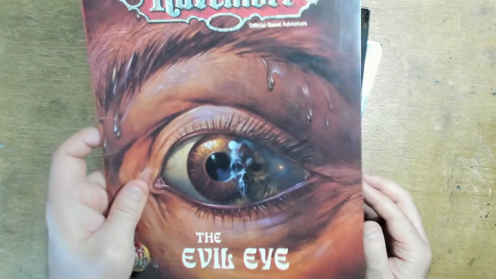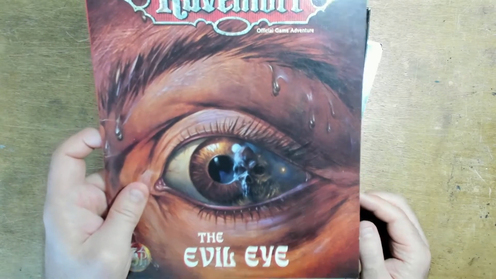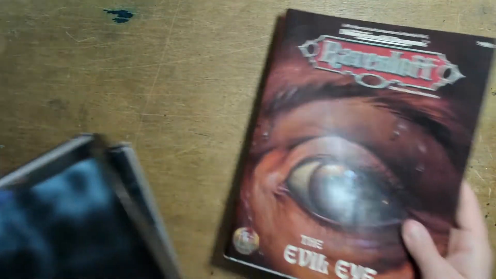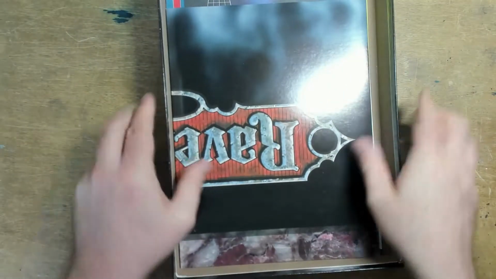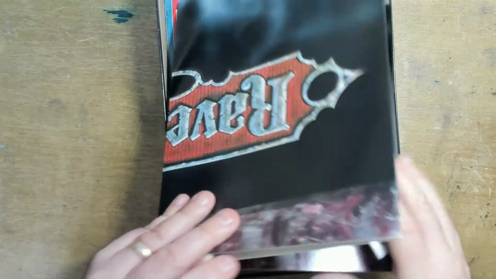I've got a module. I've got the Evil Eye module. Not part of it. I must have bought that. I forgot about that. I even own that. And well, there we go. We have the DM screen.